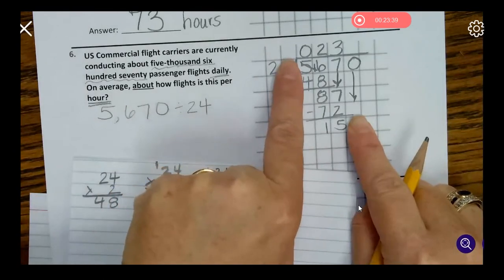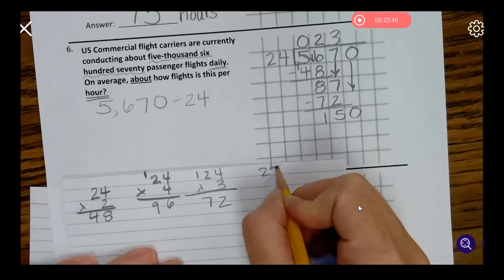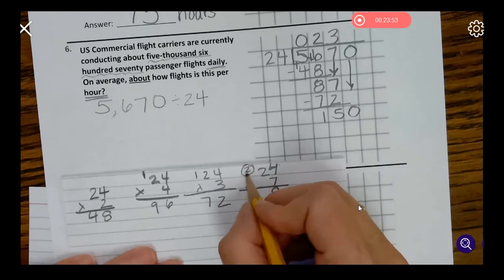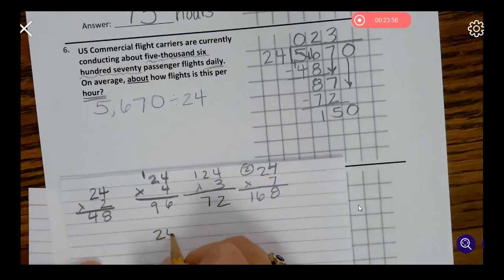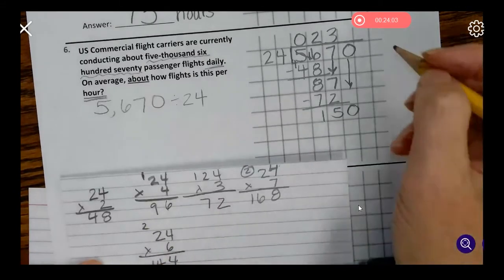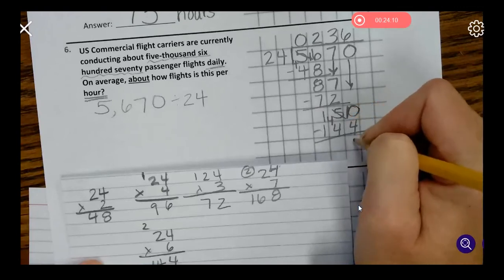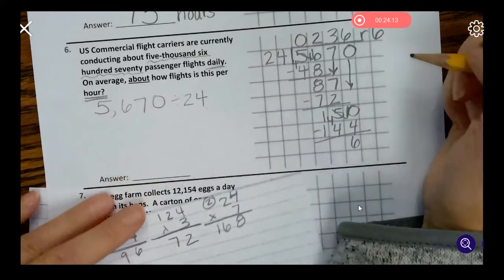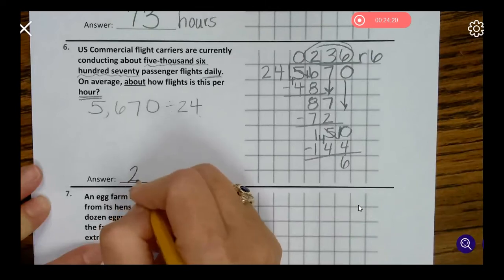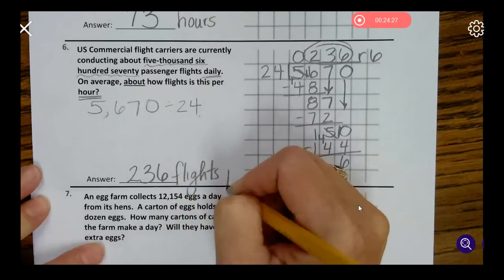2 goes into 15 7 times. So we're going to do 24 times 7. That's 28. 14, 15, 16, too high. So we're going to do 24 times 6, which is 24. 12, 13, 14, 14. Borrow to subtract. Okay, so our answer is about 236 flights per hour.